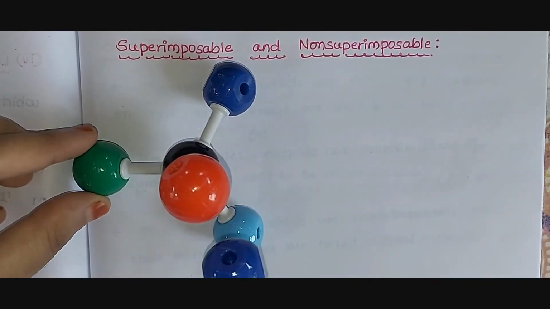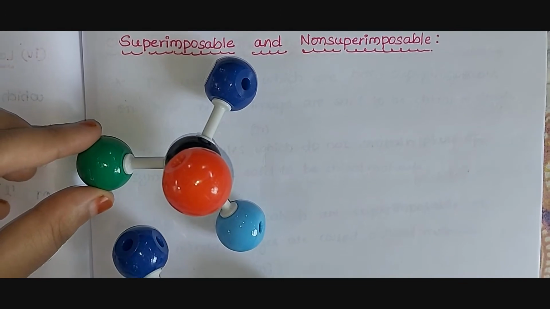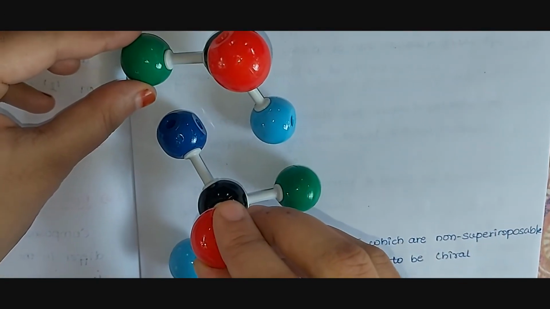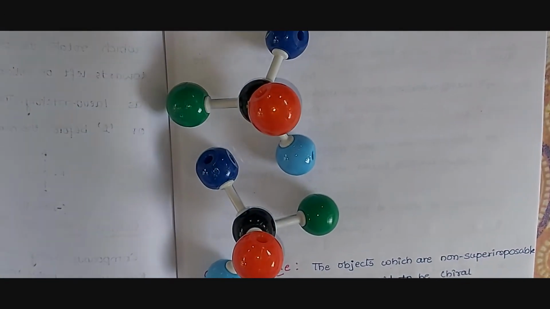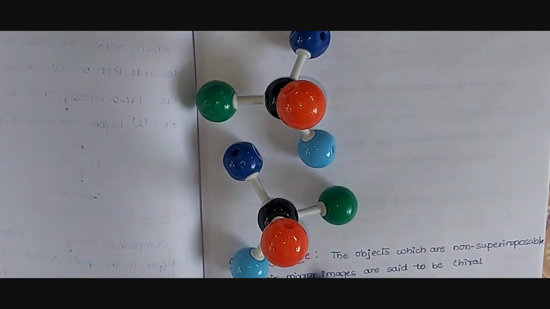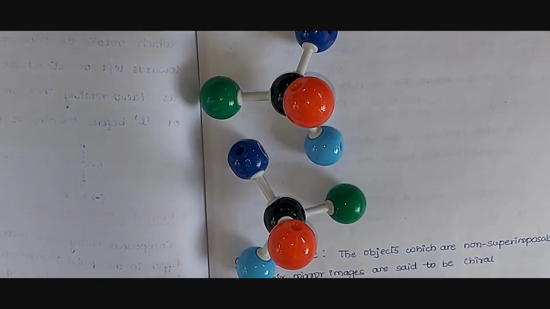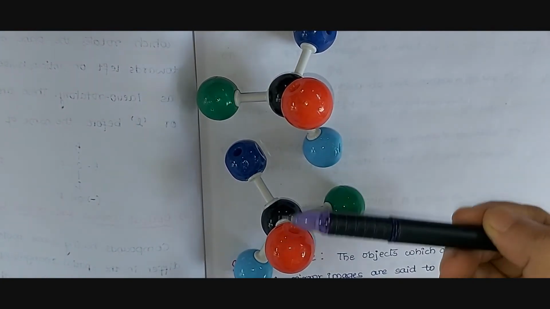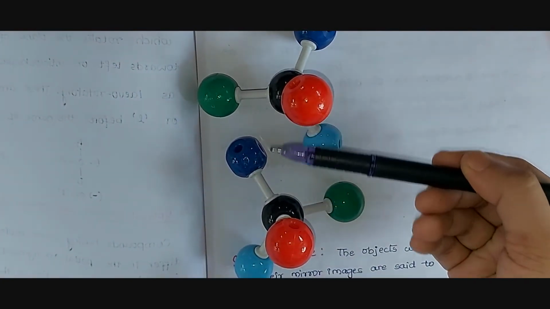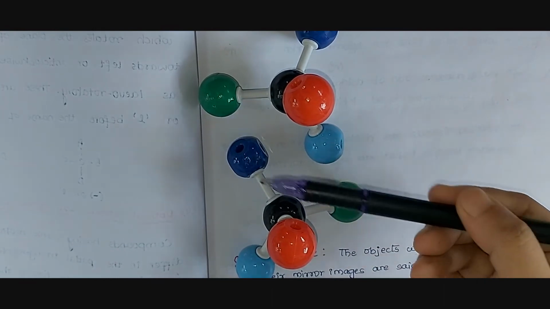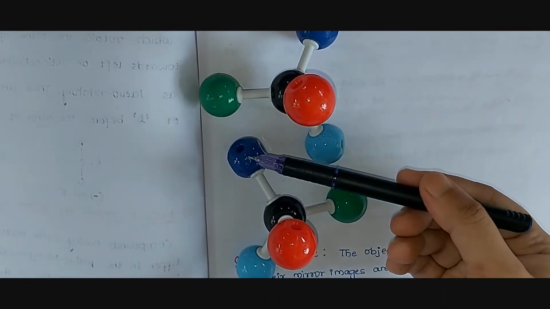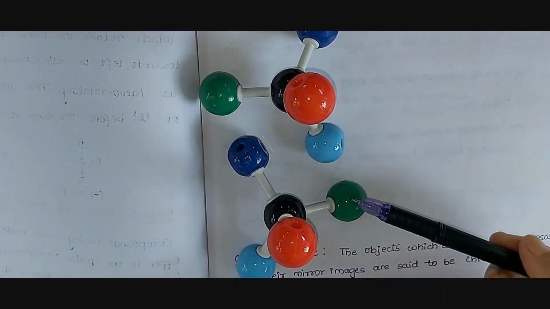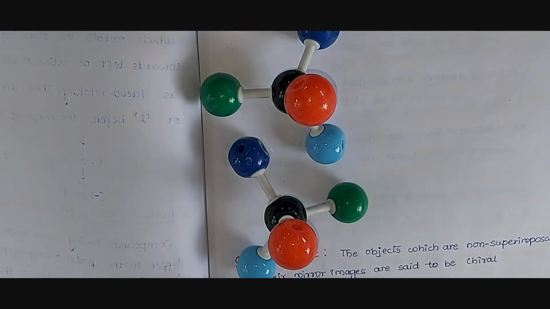You can see that the positions of the atoms do not coincide with each other. If they coincide with each other, we call it superimposable. But the one at the top only occupies the same position for the carbon atom. What about the other atoms? They are exactly opposite to each other. So they are not coinciding with each other. They are not in the same line.